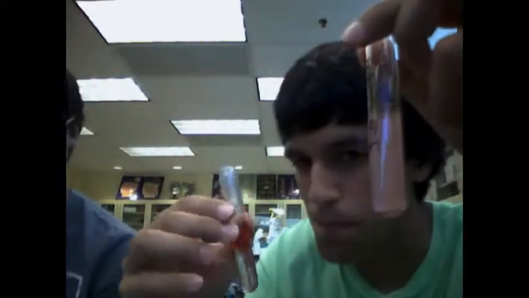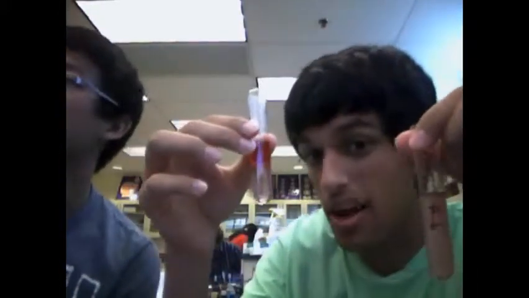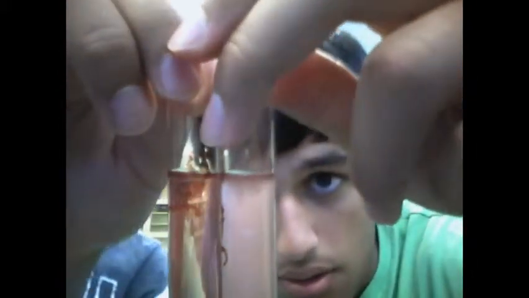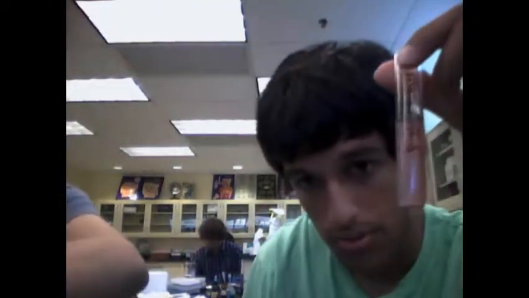Unknown substance number 2. Compared with this, you can see that it's obviously not a strong factor containing lipids. Really hard to tell though. But we think, from what we see, unknown substance number 2 has no lipids.